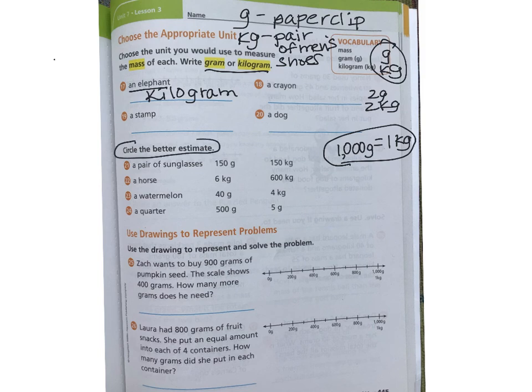This time you're circling the estimate. So a pair of sunglasses. Would you say that that's 150 grams? Think about that. That's like 150 paper clips. Or is it 150 pairs of men's shoes? Think of it that way. Okay? See if you can circle the correct one before I do.